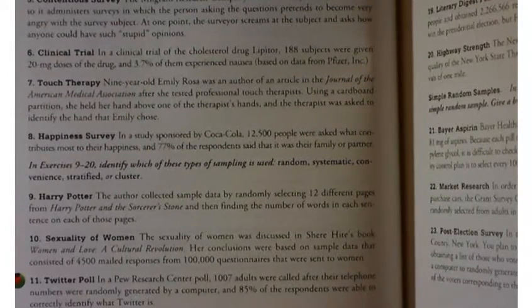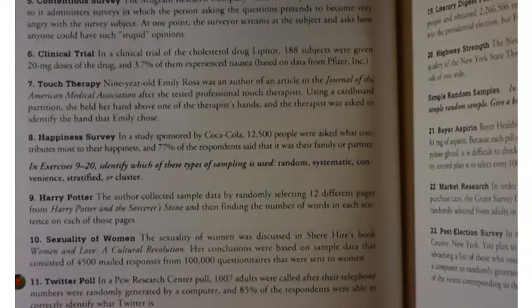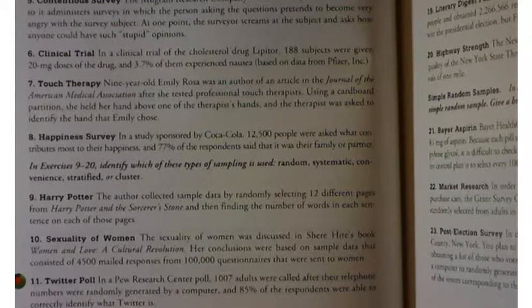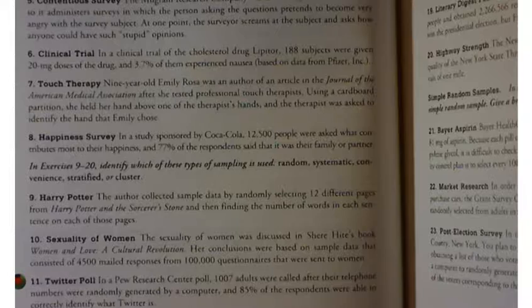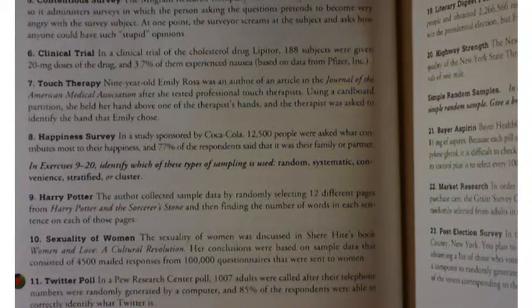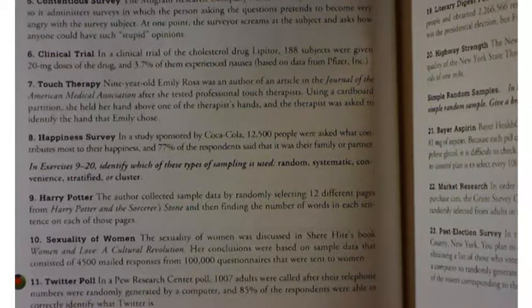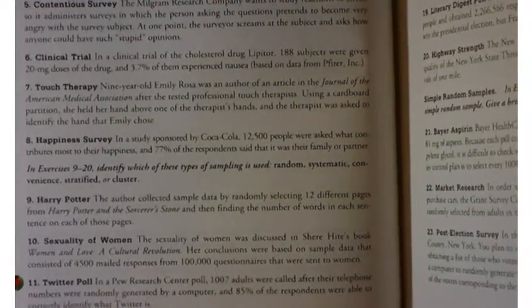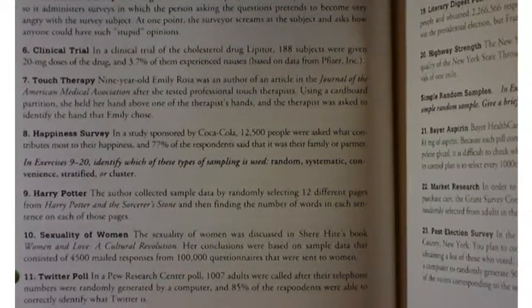So, problem number 6 here says a clinical trial of the cholesterol drug Lipitor. 188 subjects were given a 20 milligram dose of the drug. 3.7% of them experienced nausea based on data from Pfizer. So, is this an observational study or an experiment?